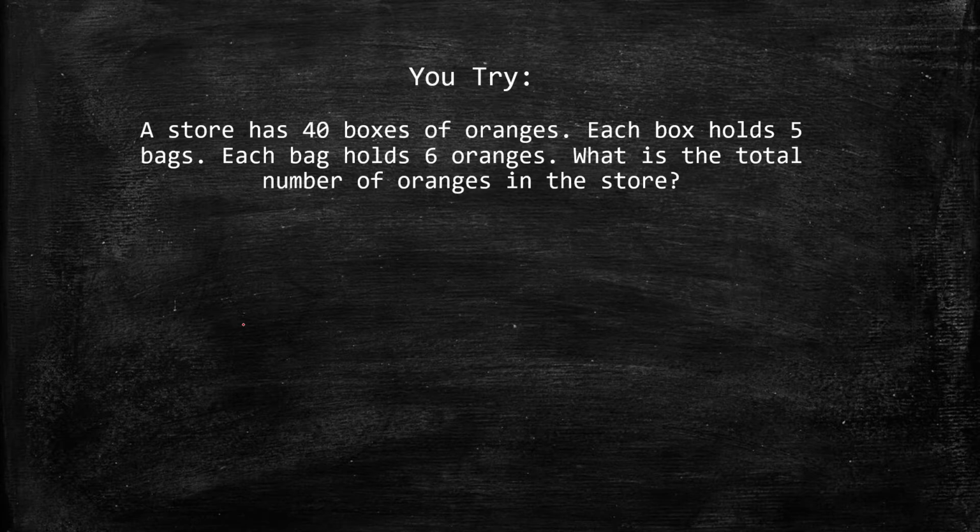Here's another one to try. A store has 40 boxes of oranges. Each box holds 5 bags. Each bag holds 6 oranges. What is the total number of oranges in the store? Okay, so pause the video. Try this one on your own, then I'll come back and go over it with you.